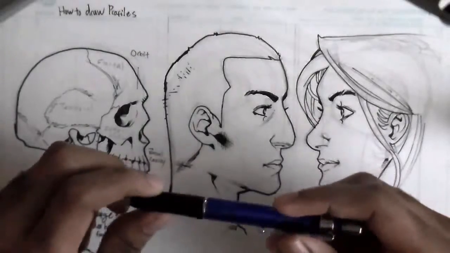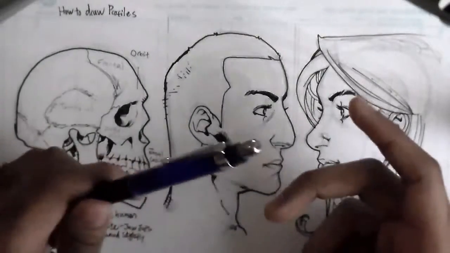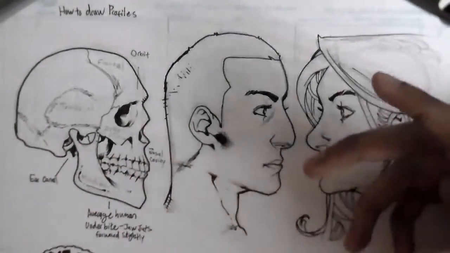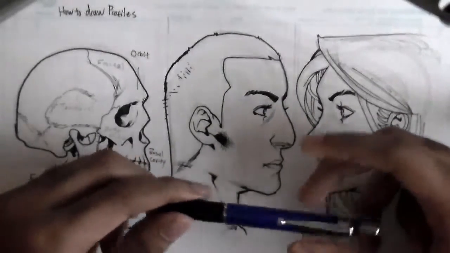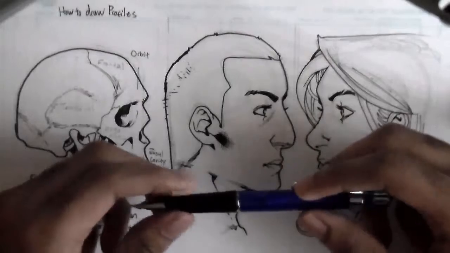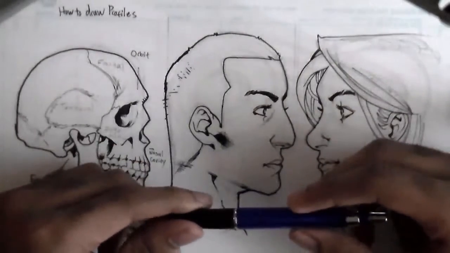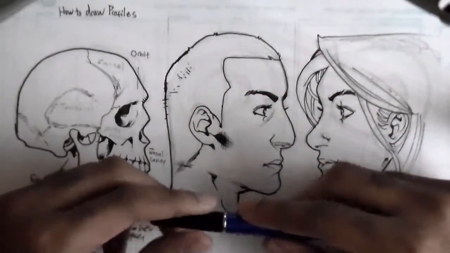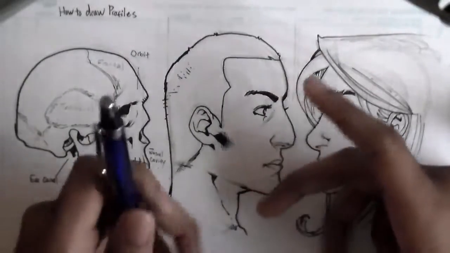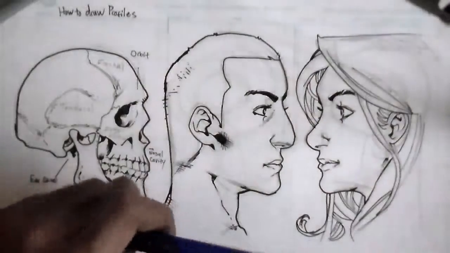Today I'm going to be doing a tutorial on drawing profiles, that is, the human face from the side. The first thing we need to know about drawing profiles is they're extremely easy to do. In fact, if you go by my techniques I'll be showing you in this video, there are only 3 steps. All the features you want to add to the face after that are entirely up to you.